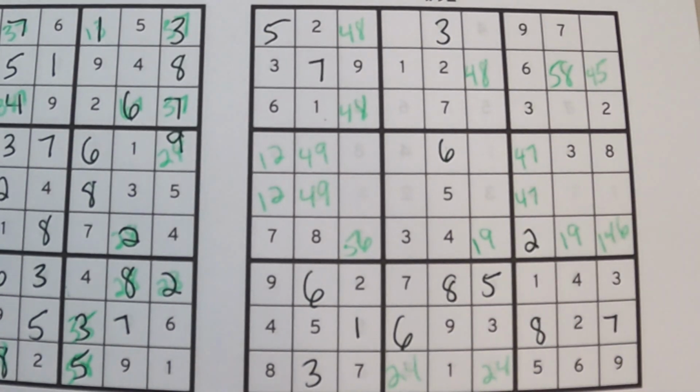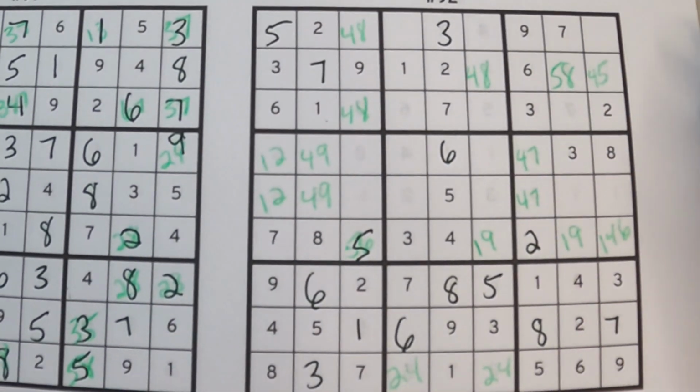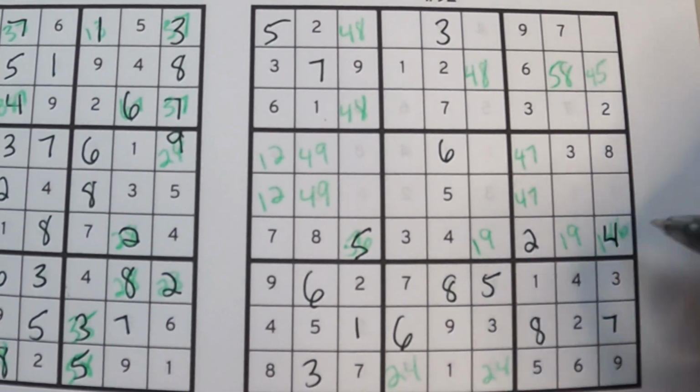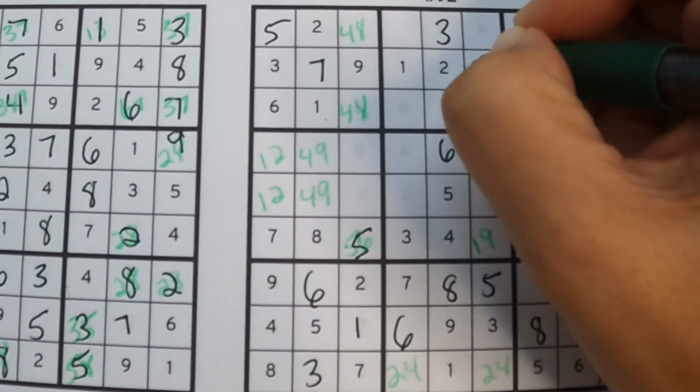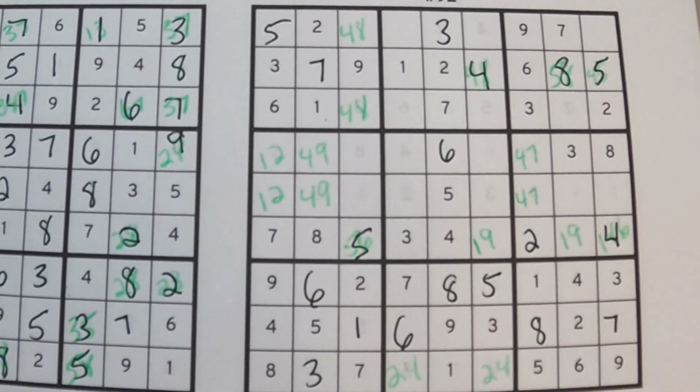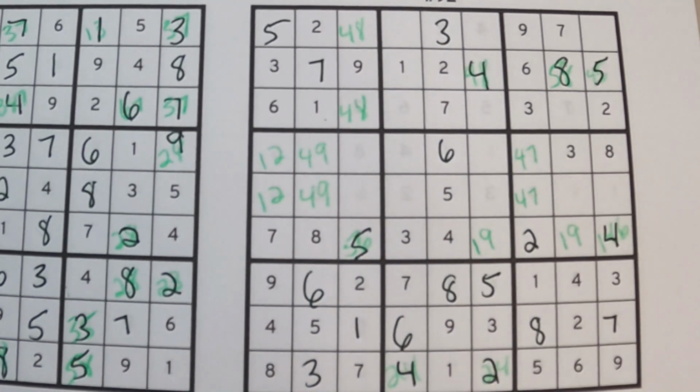If we look at that row now, the only place the 5 can be is here, and the only place the 4 can be is here. That 4 makes this our 5, 8, 4. That 4 makes this our 2, 4.